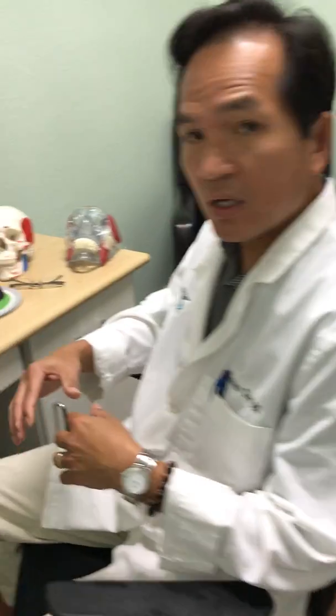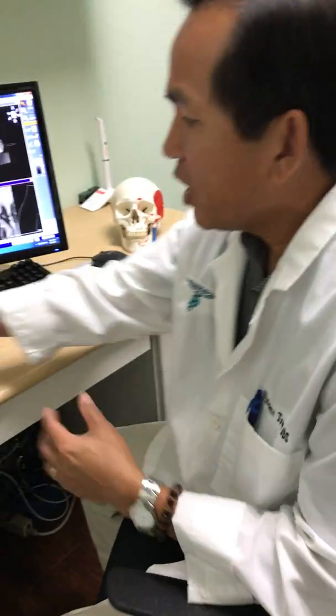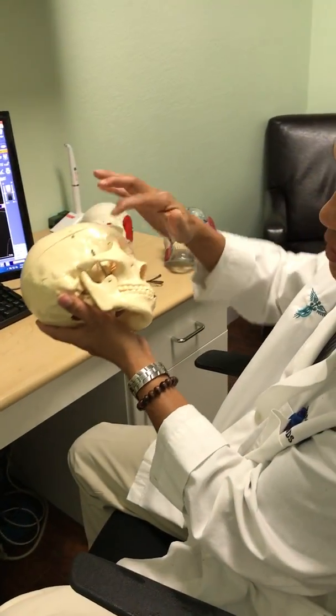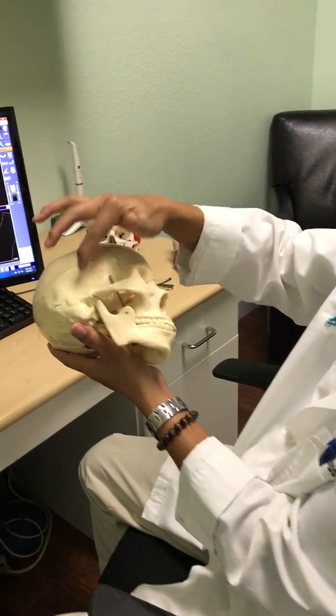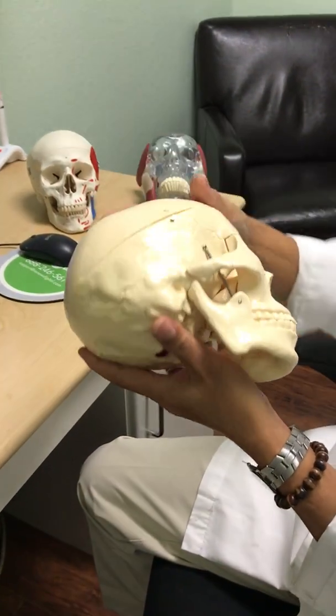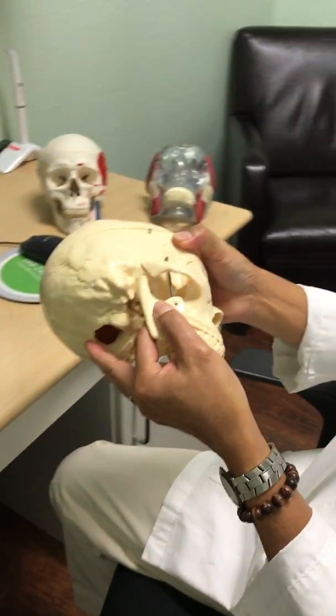Today I'm going to show you what a normal TMJ looks like, and you can compare this normal TMJ with another one that is not normal. Okay? So we're looking at a CT scan. The part that we're going to be looking at is actually this part right here. The person we're looking at is actually the joint on the right hand side. This is that particular joint right there.